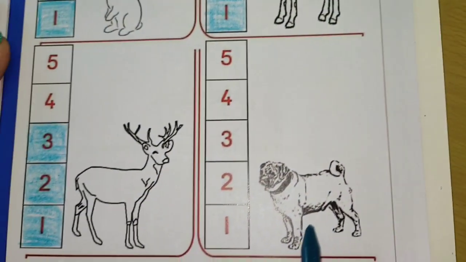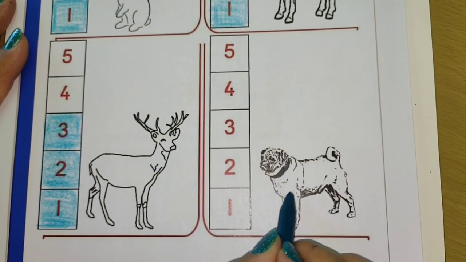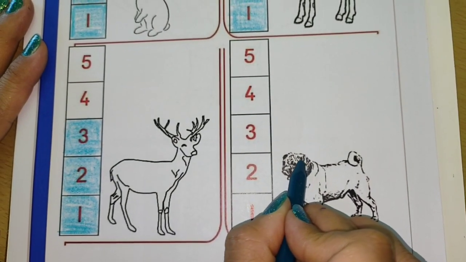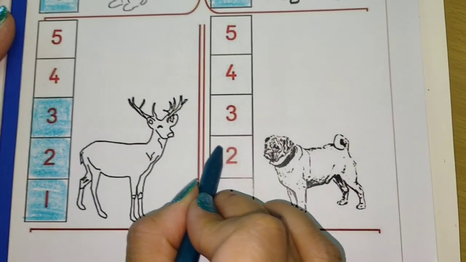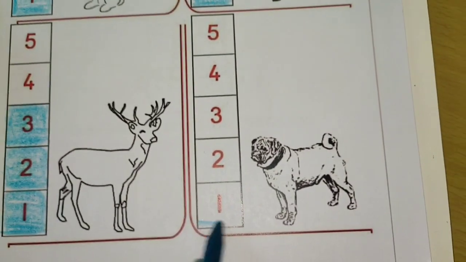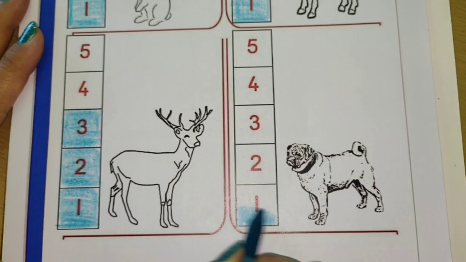Then we have a dog. Let's see how tall the dog is. And we take it till here, and then we go like this, and we see the dog is till number 2. So we will again begin.